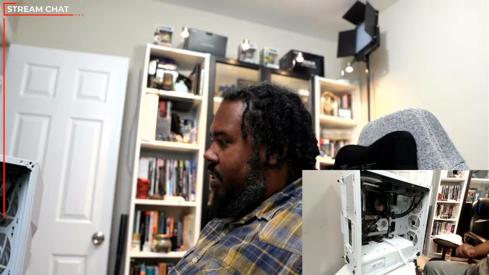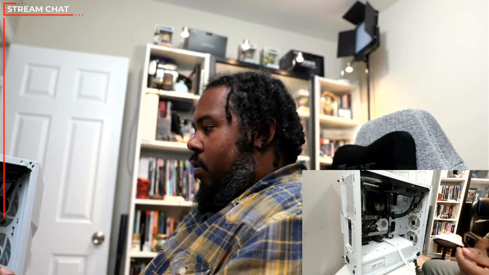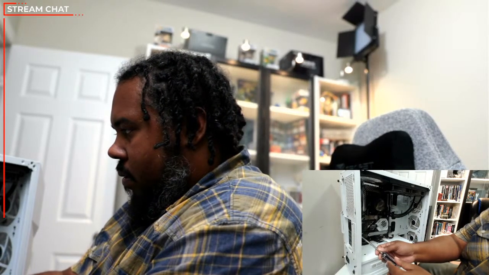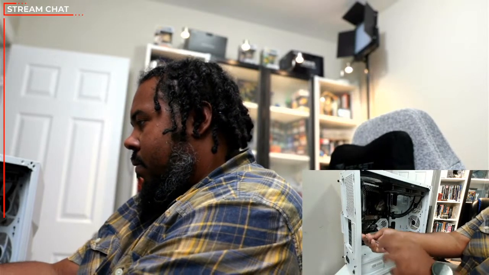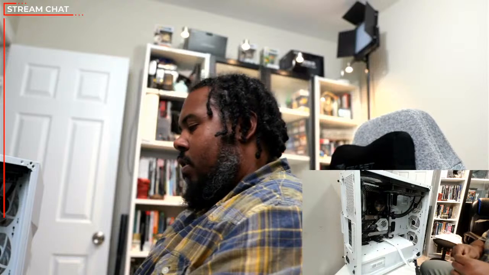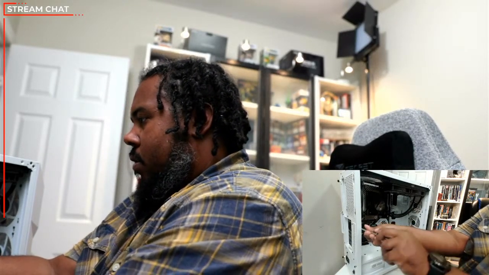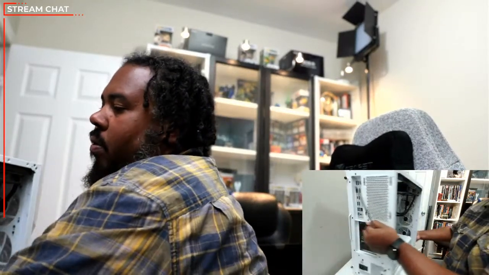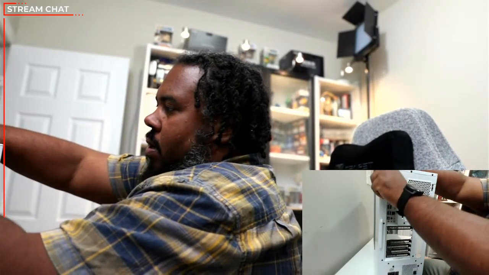Before I seat the new GPU, I will do a comparison so y'all can see what they look like side by side. So we're going to drop these screws in, mostly so I don't lose them. I'm going to pull more out in the future. So we're going to go and pull the back panel because I need to pull my power cables free.